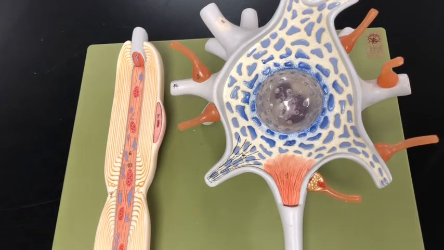Schwann cells of the peripheral nervous system will have a neurolemma, and those neurolemma aid in regeneration of damaged axons. So a damaged axon can follow the tunnel or the pathway of the neurolemma and grow back, so to speak, to the appropriate, let's say, skeletal muscle innervation.